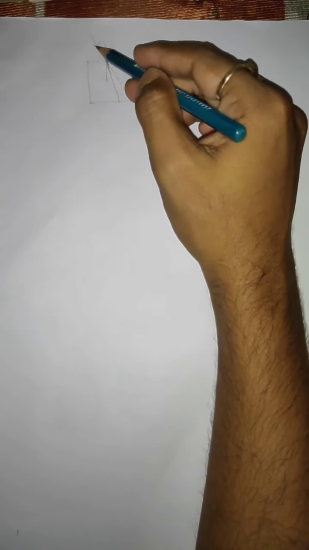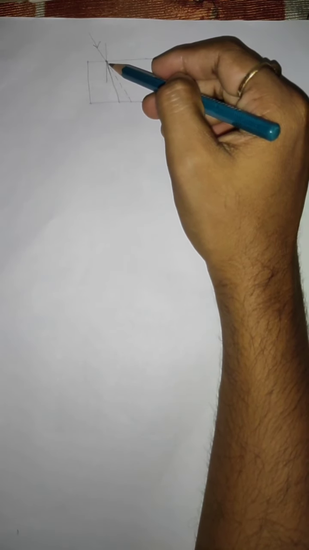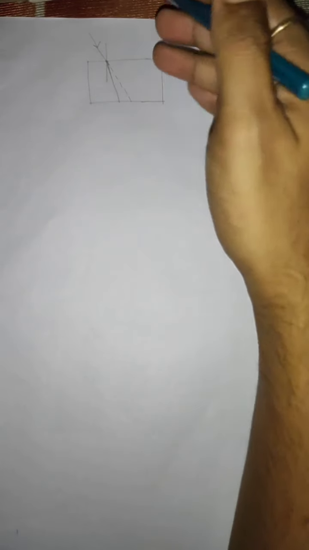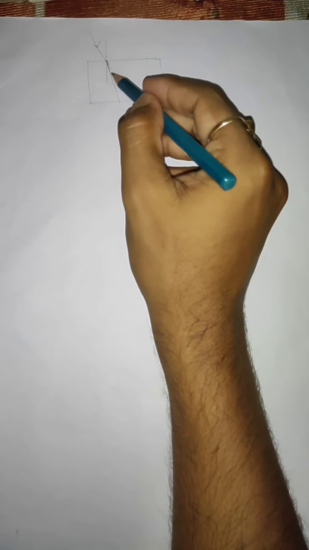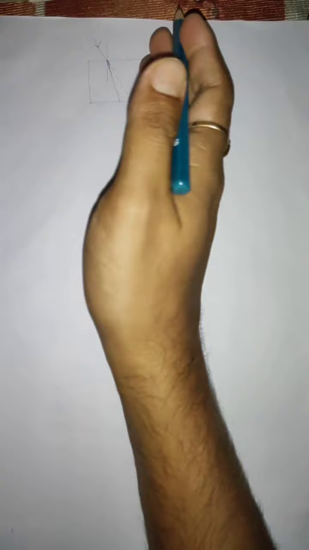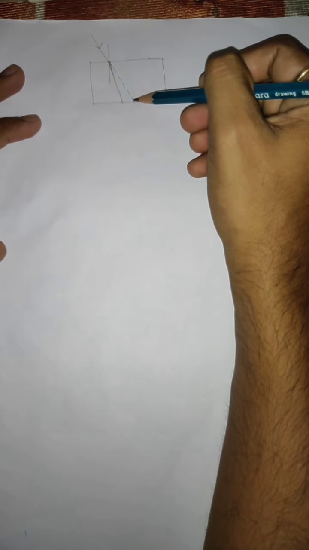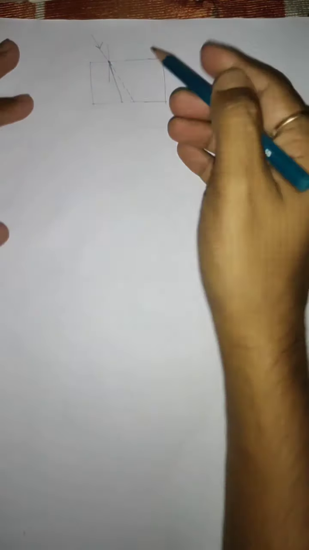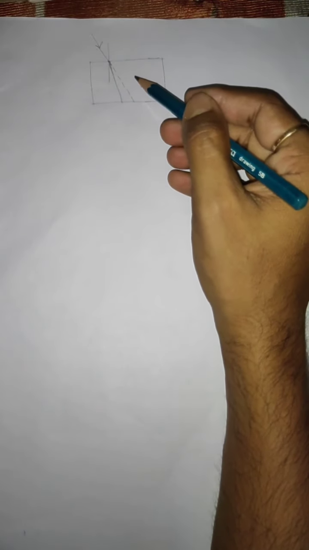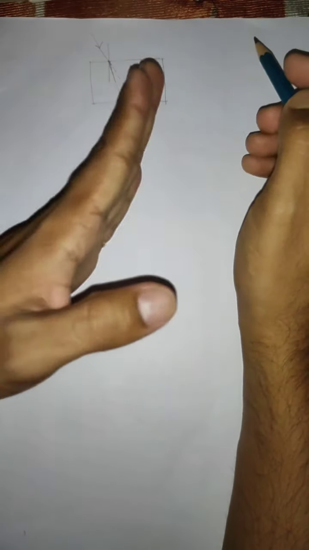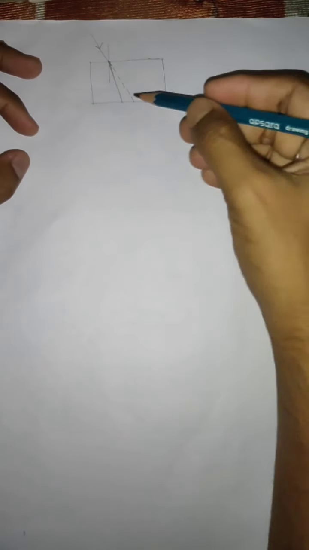When the light ray is incident, it bends towards the normal. The ray was likely to go in this direction, but it has bent towards the normal.